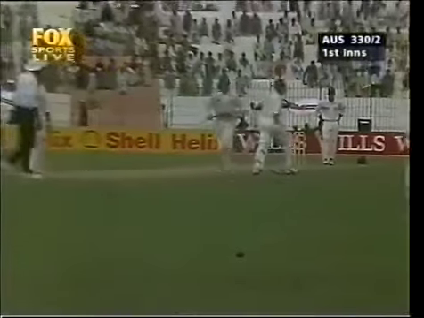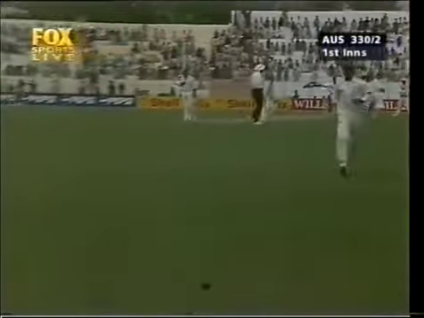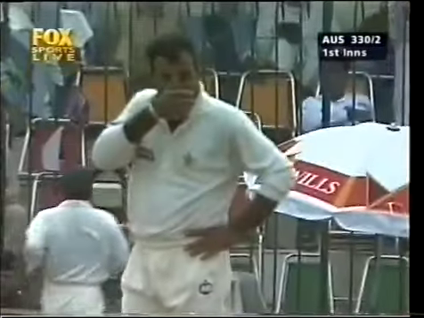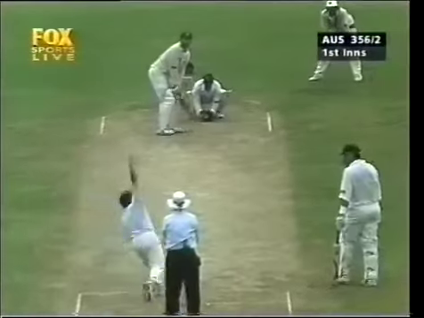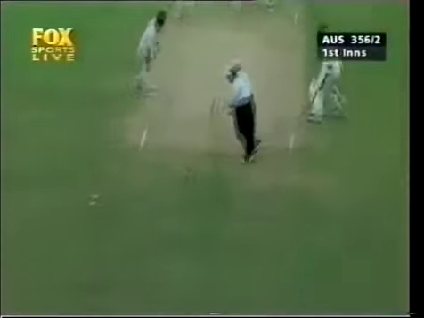Lovely shot. Mark Taylor, not known as a great fluent cover driver of the ball or off driver of the ball, but on that occasion the timing was beautiful. Back and off the back foot, straight down the ground. He really is hitting it so sweetly. Front foot, back foot, just laid back.